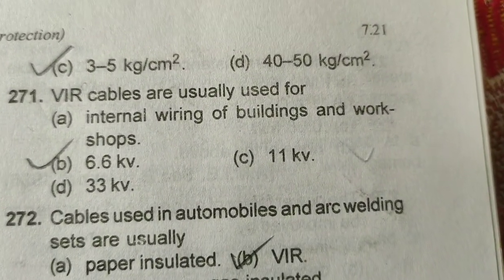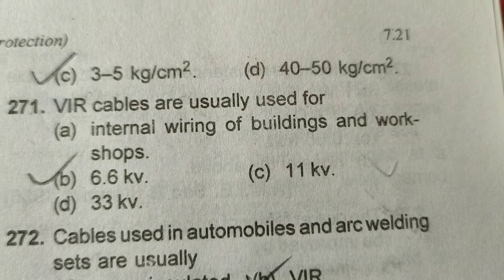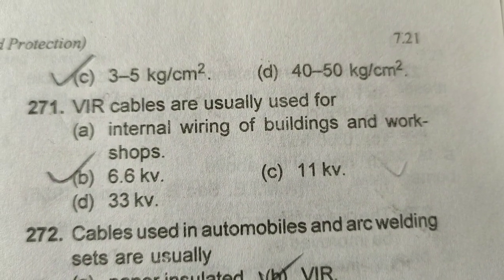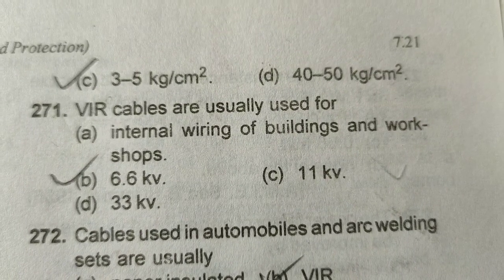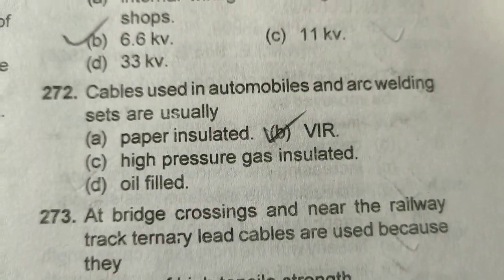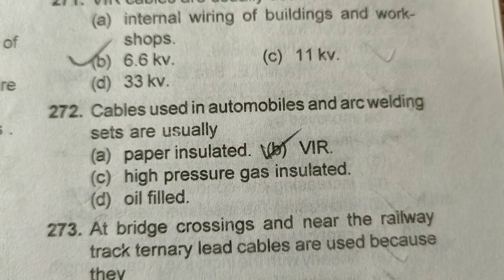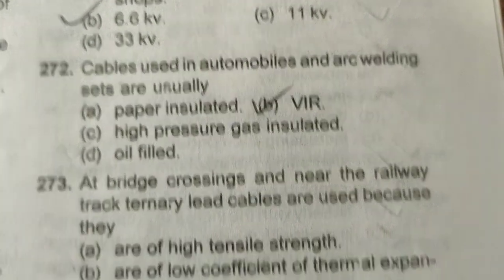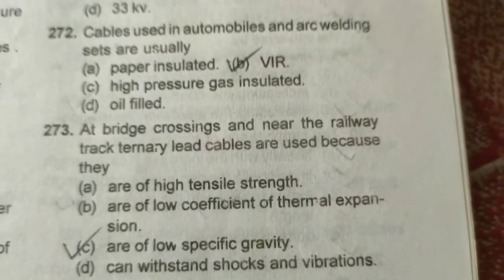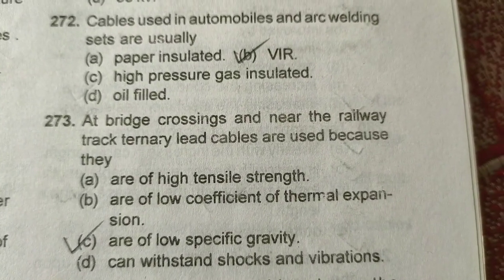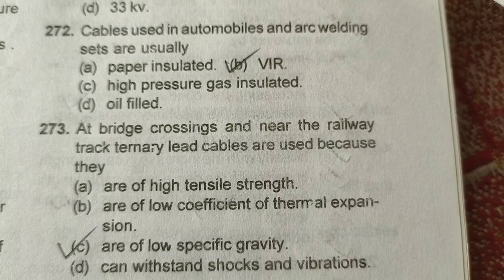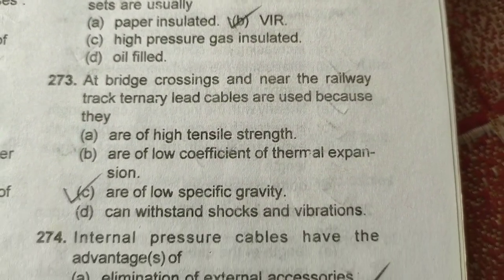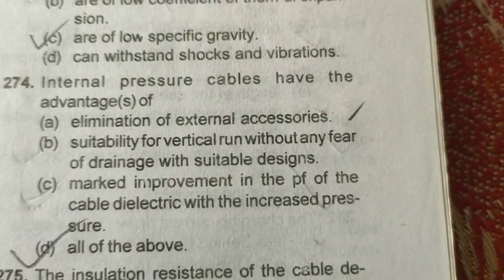VIR cables are usually used for 6.6 kV. Cable used in automobiles and arc welding sets are VIR cable. At bridge crossings and near railway tracks, ternary lead cables are used because they have low specific gravity.